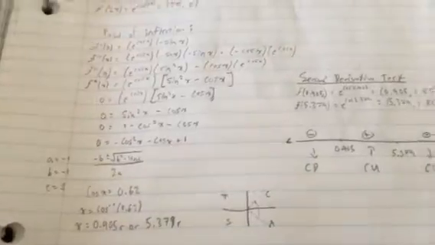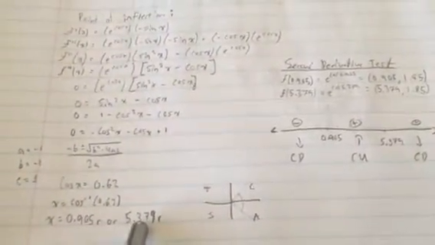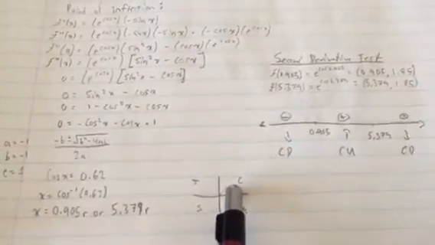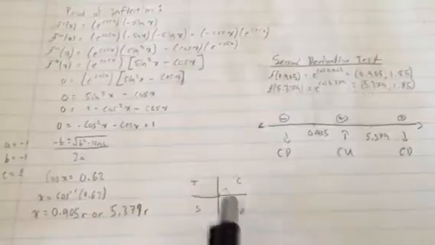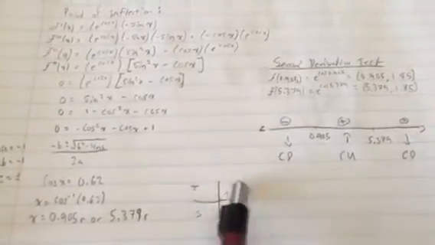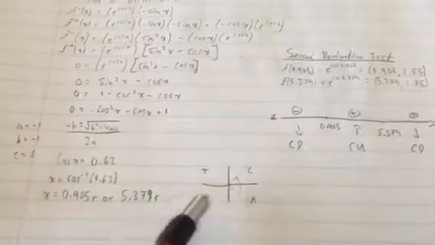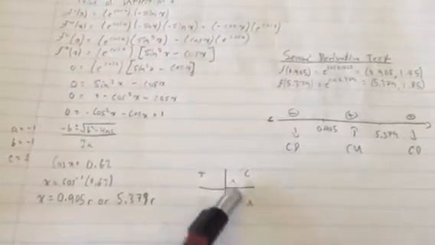0.905. But we can also use the CAST rule to figure out what the other value is, which is 5.39, because 0.90 is this angle right here, and another spot in the range of 2 pi where it will also be positive is 5.39, which is going to be here in the fourth quadrant.